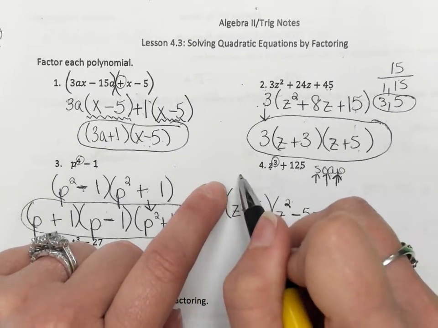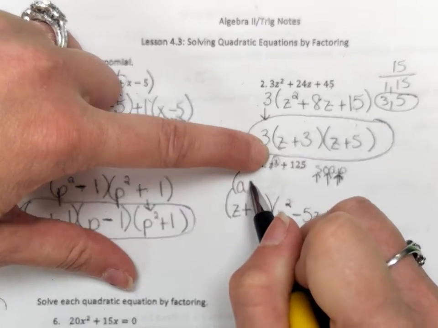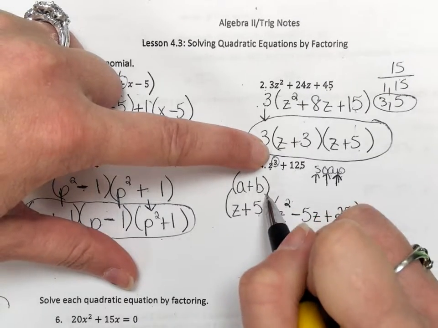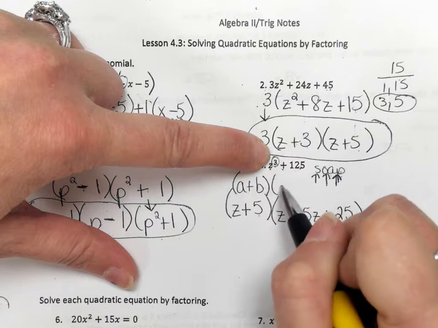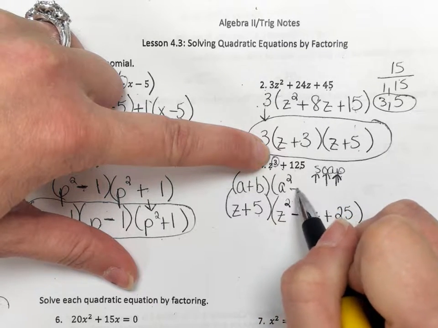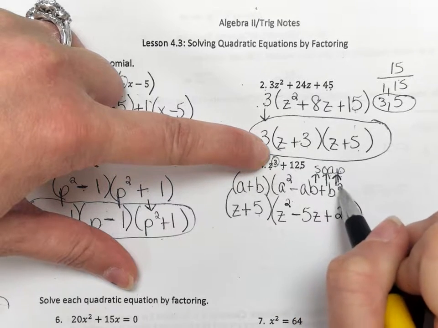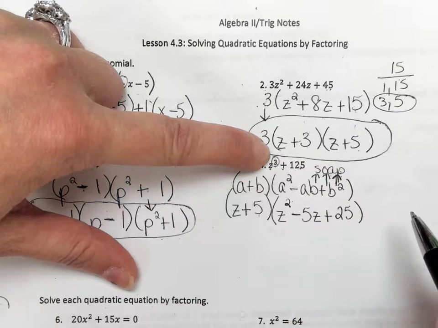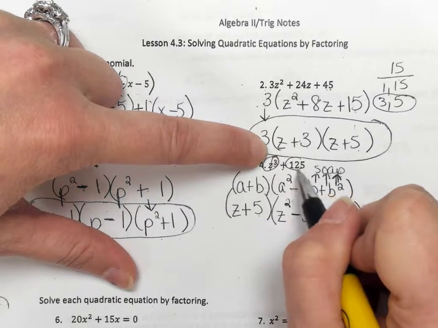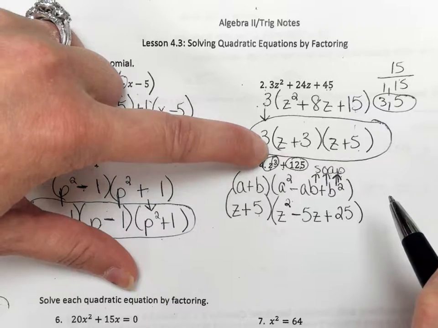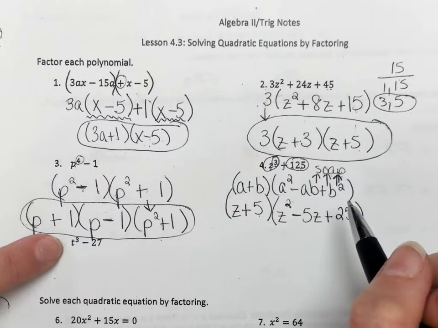Okay, so here's your formula. Here's what you need to know. Your formula is a plus b, and then a squared minus ab plus b squared. And obviously your a is the first term and your b is the second term, right? Alright, let's do this one. Wait, can we? Yep.